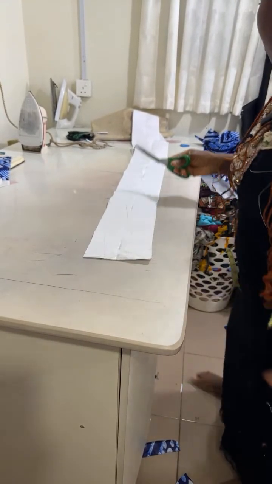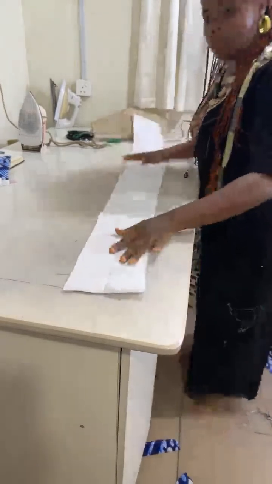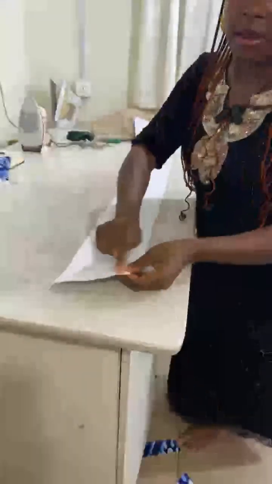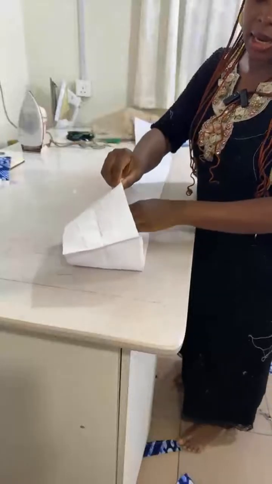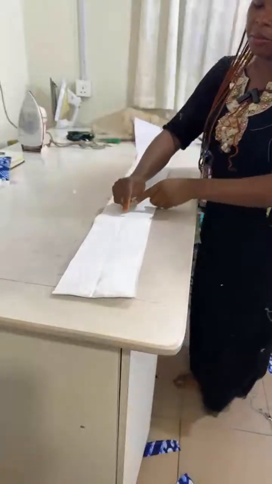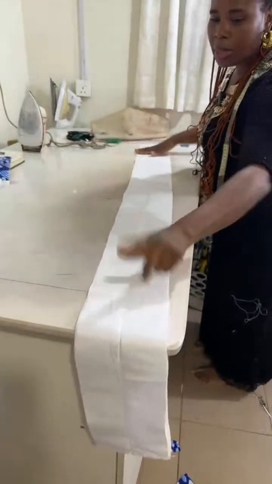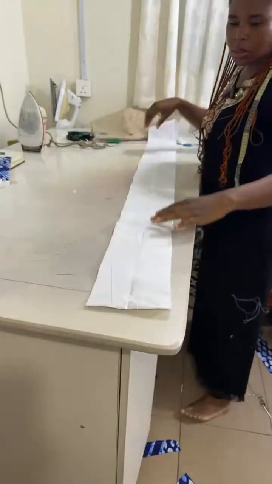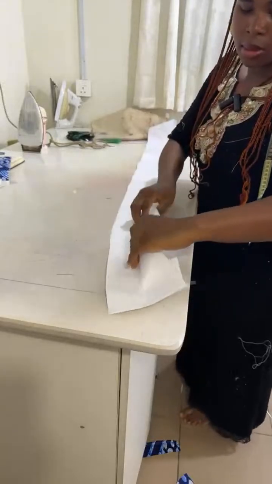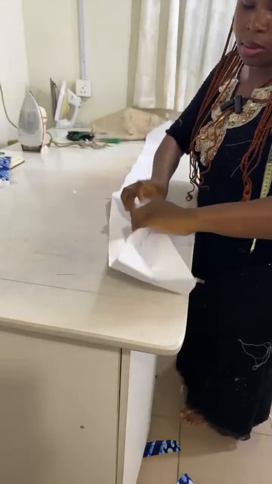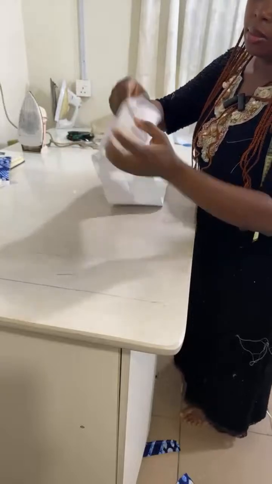This is Mikado. So now I've joined here with half inch and I left 14 inches space. Then from that 14 inches, I sew at the center all the way to the end line. So the next thing is just for you to turn it to the good side, just like this. Can you see? Then you iron it.